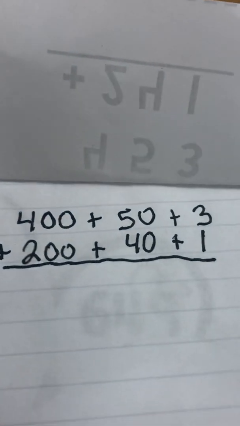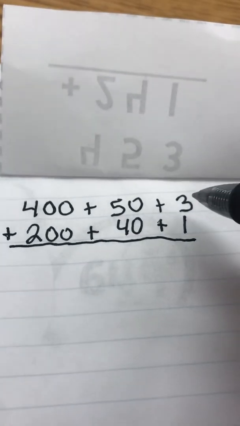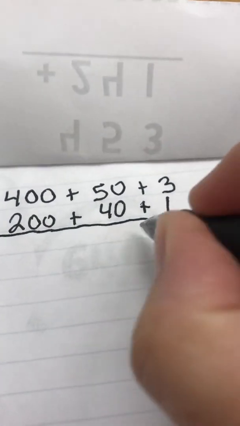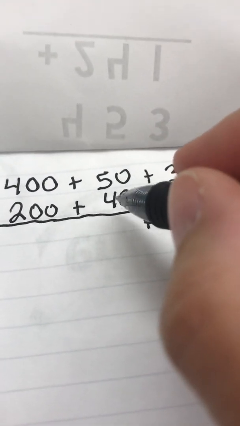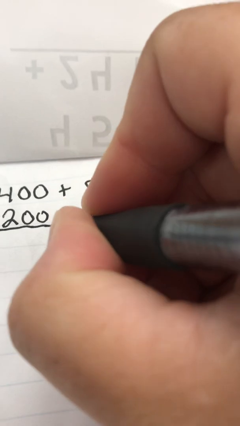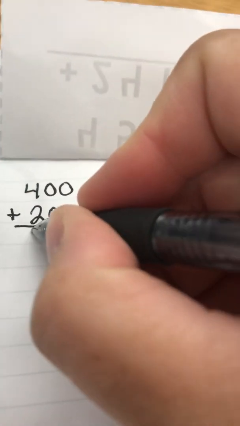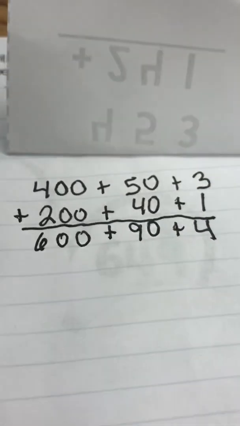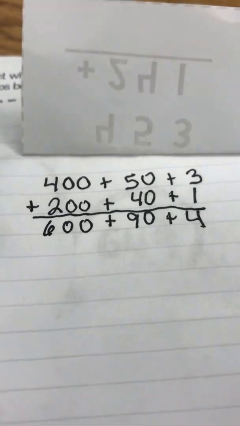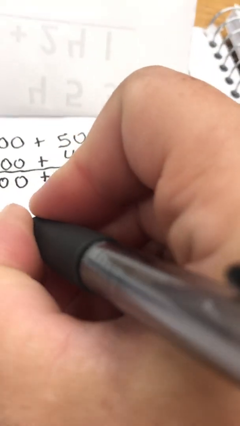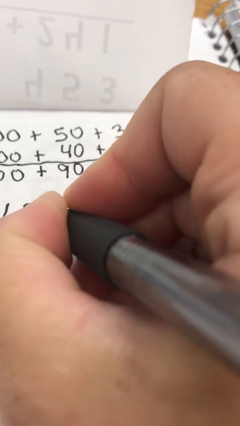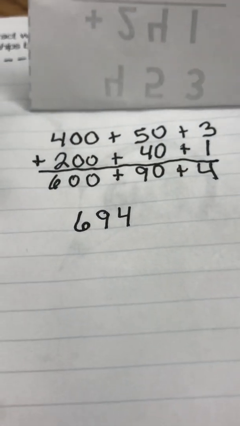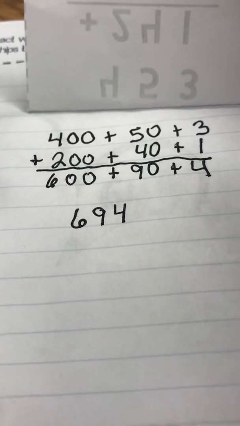Now we need to combine all of our hundreds, tens, and ones together. So that's going to look like this. 3 and 1 is 4. Plus 50 and 40 is 90. Plus 400 and 200 is 600. Now we don't have any combining to do, so we're just going to push them back together just like we would if we were taking an expanded form number and creating a number. So I have 6 in the hundreds, 9 in the tens, and 4 in the ones. So 453 plus 241 is 694.